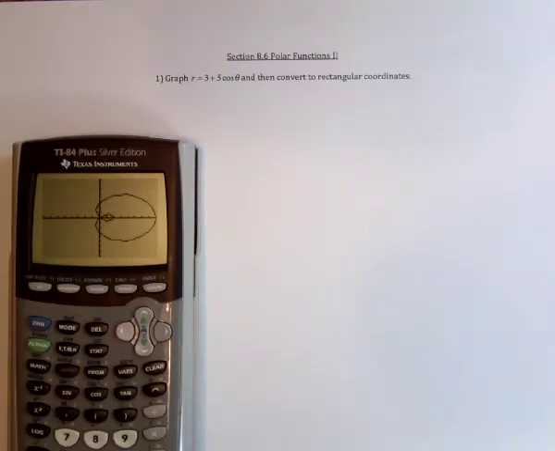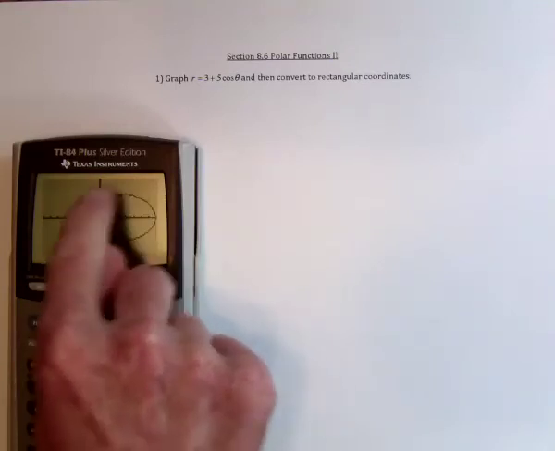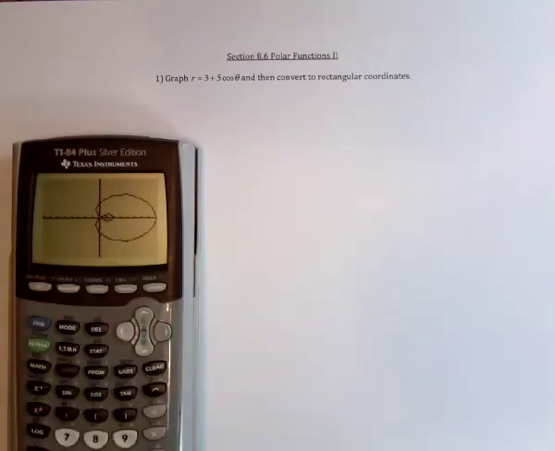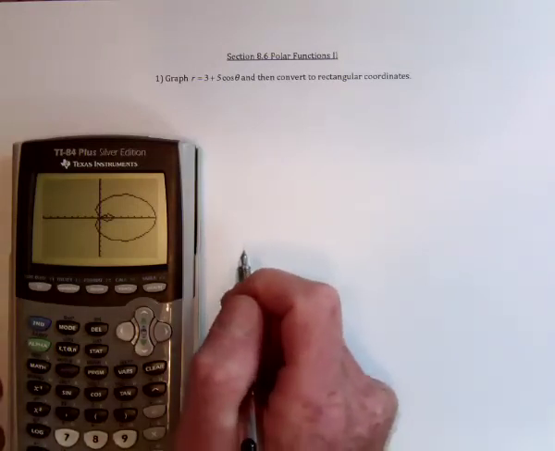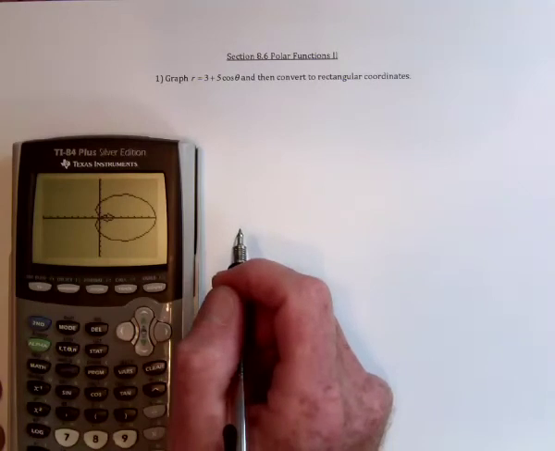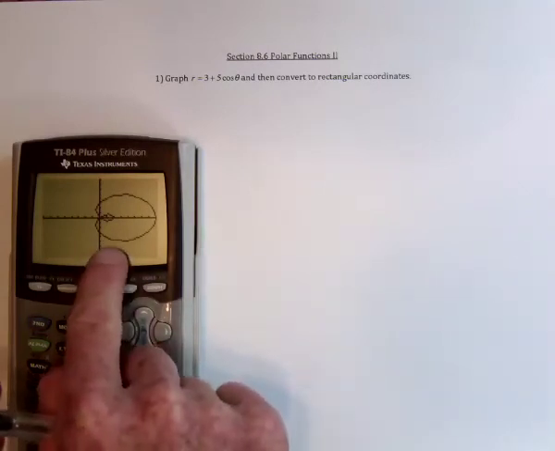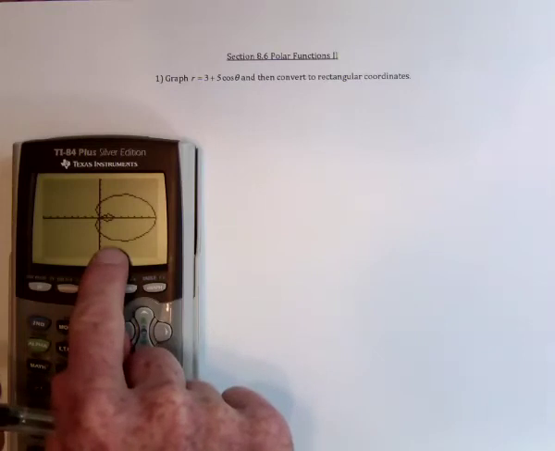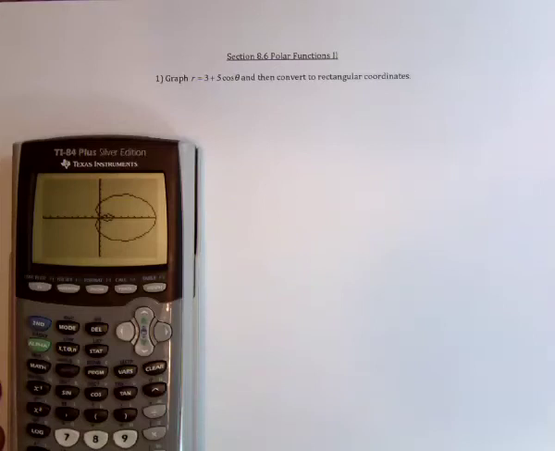And there's an interesting shape. So it's got a little oval inside of this other shape. And now we need to convert it to rectangular coordinates. Well, with this, as far as x's and y's, I don't remember seeing that in algebra or pre-calculus. And so that doesn't really give us any hint.